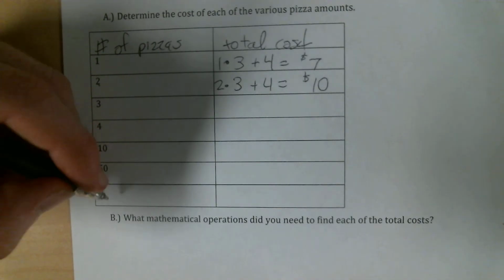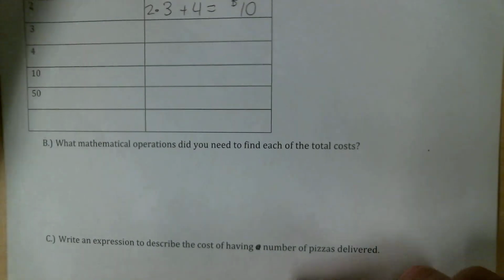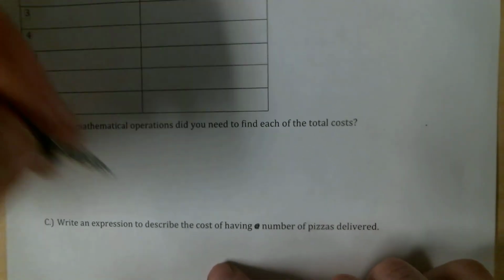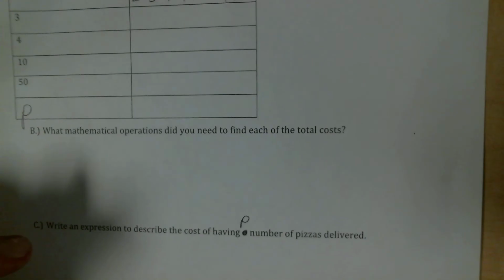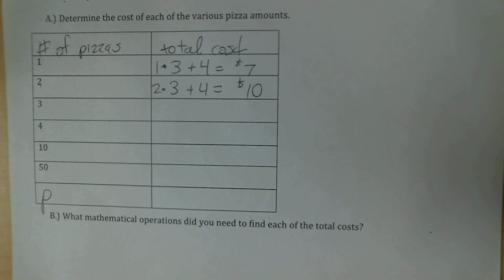That's going to help you answer this final question. Well, let's switch it. Let's use the same variable, right? Let's go with p number of pizzas, okay? Having p number of pizzas. Let's see if you can write your expression for this pizza company. Pause, come back in about 2.5, 3 minutes, and see how you did.